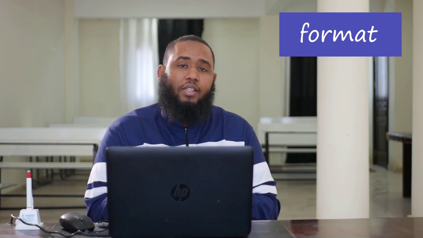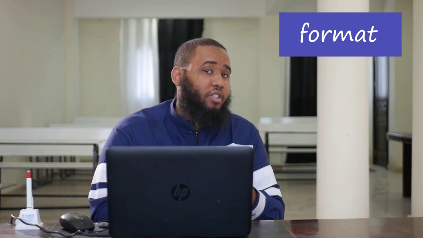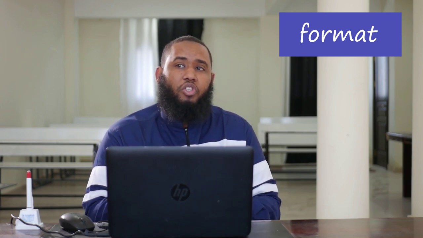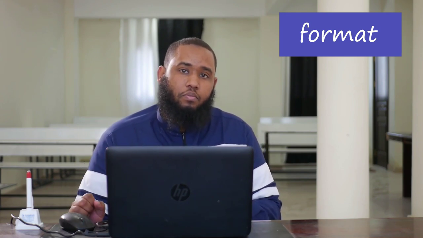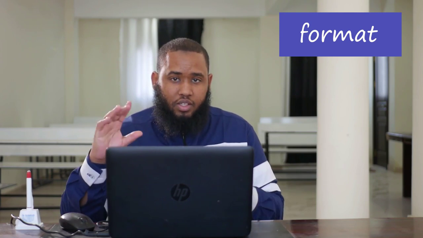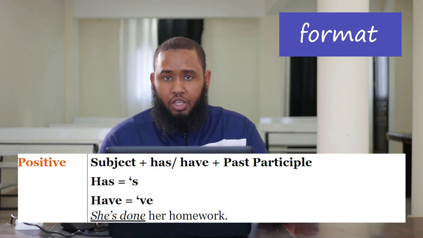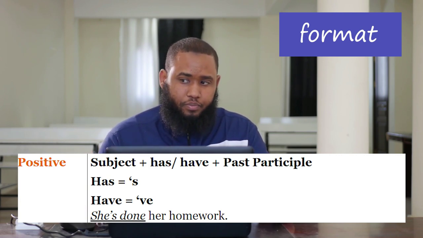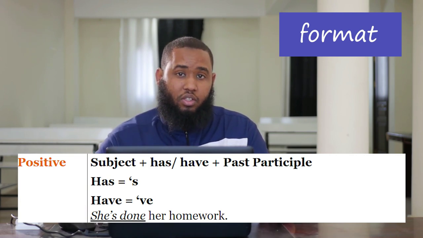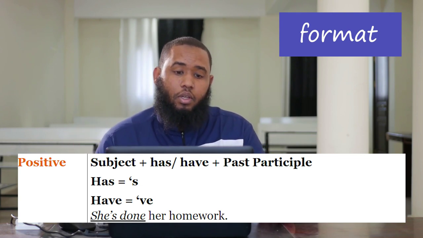So for the present perfect tense, again, it's very simple. The equation is made up of 3 things. First thing is the subject. What is being talked about? She, he, Jamal, it. Subject. What is being talked about?